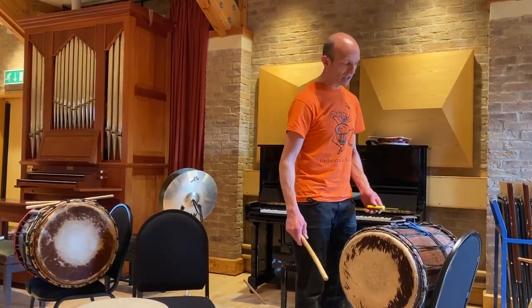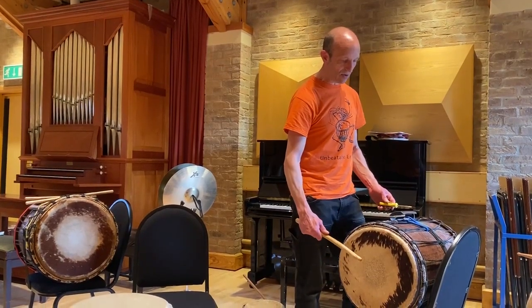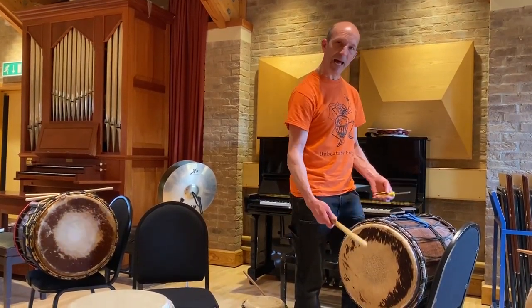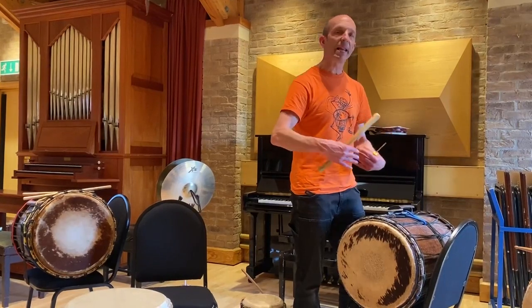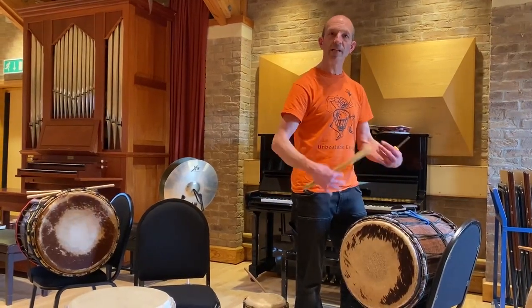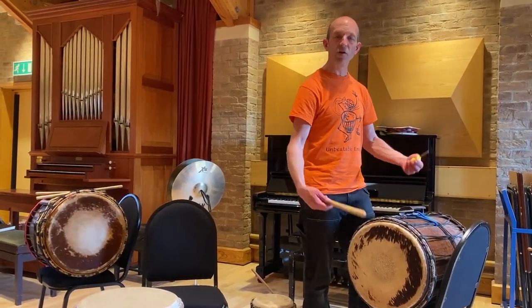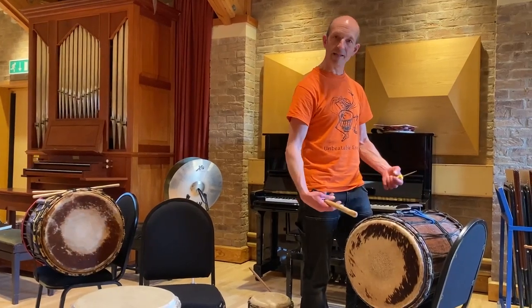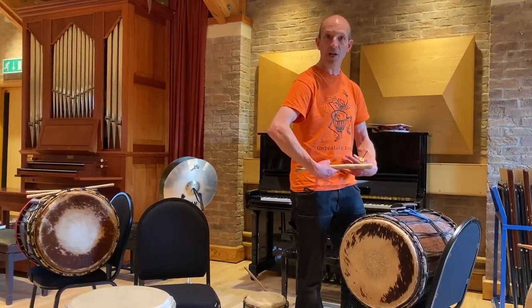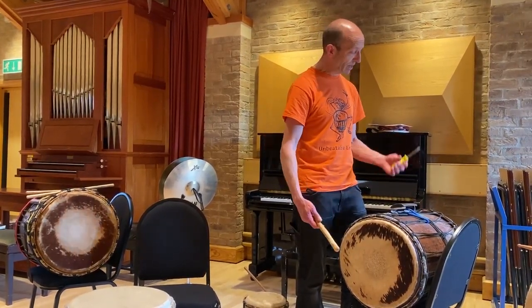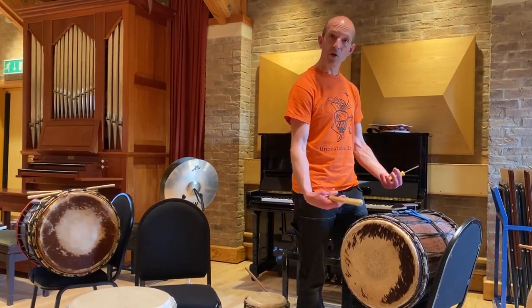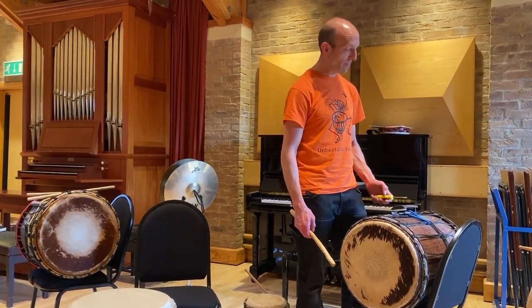All right. So eventually, when you have that, this little pattern here is just a way of getting comfortable with alternating between the two. If you can start to internalize this pattern, you'll get to internalize the feeling, just simply by getting used to combining these two patterns.